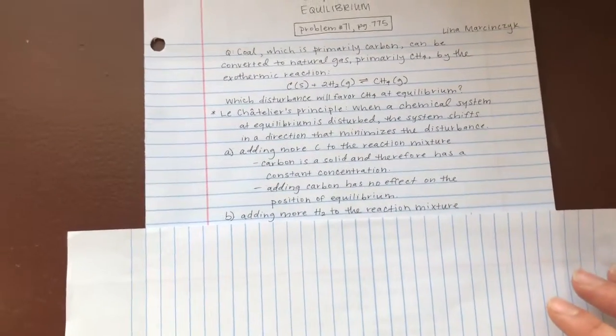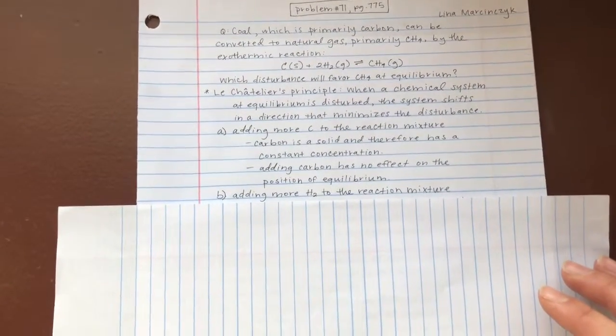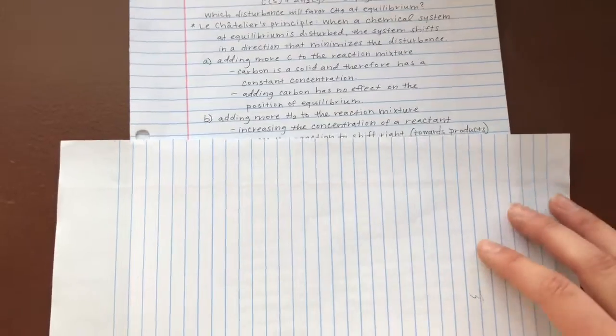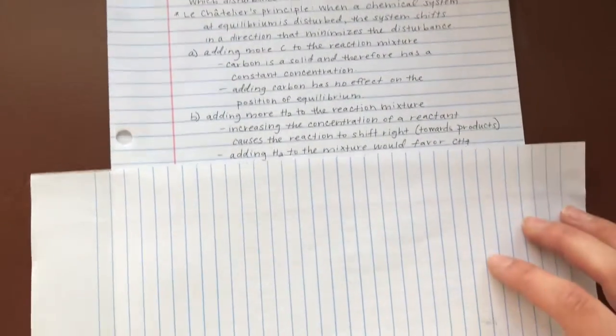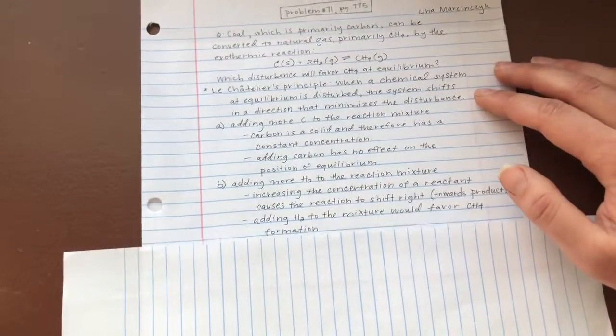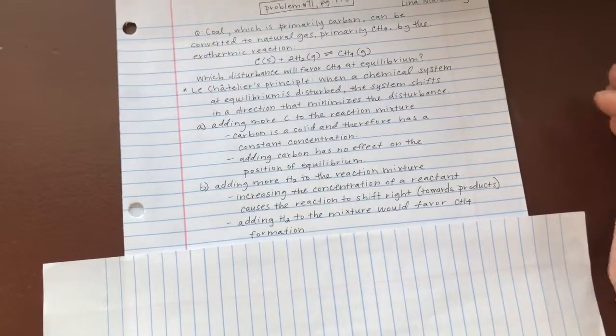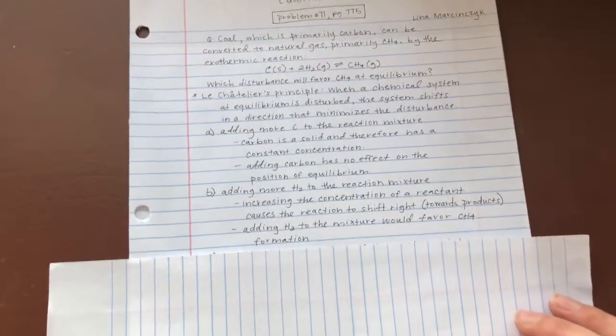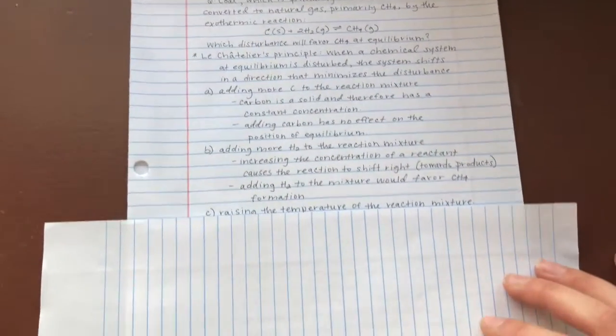B says adding more hydrogen gas to the reaction mixture. So increasing the concentration of a reactant causes the reaction to shift right, so it will create more product. So adding more hydrogen gas to the mixture would favor CH4. So the answer to that one is yes.